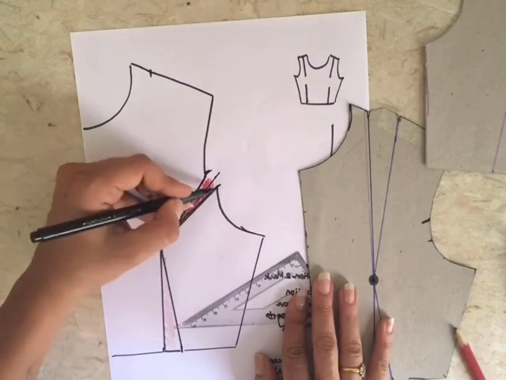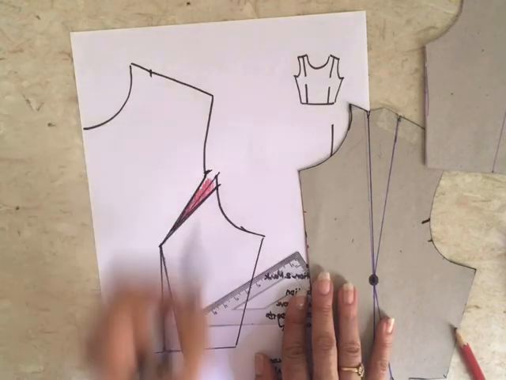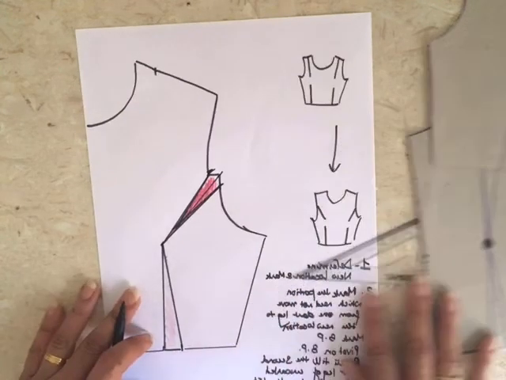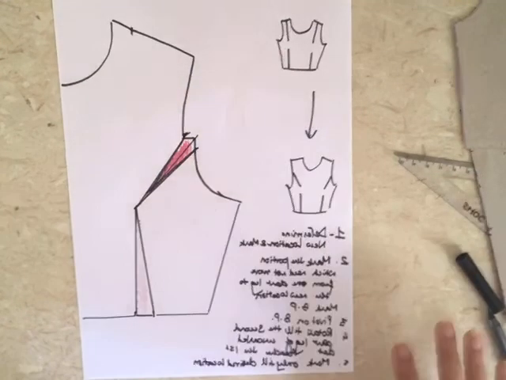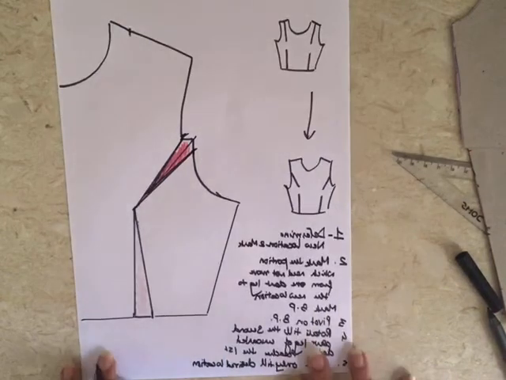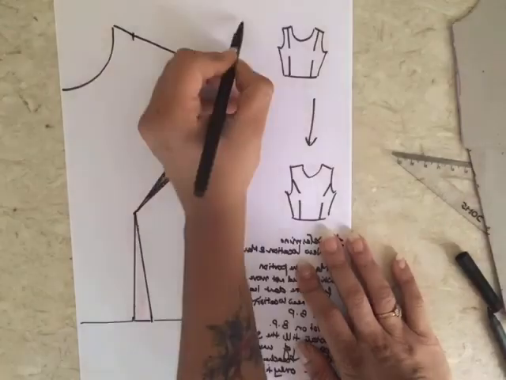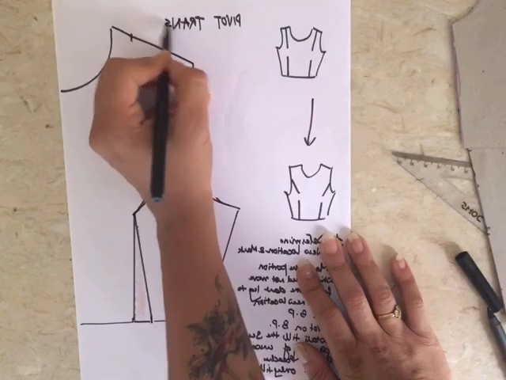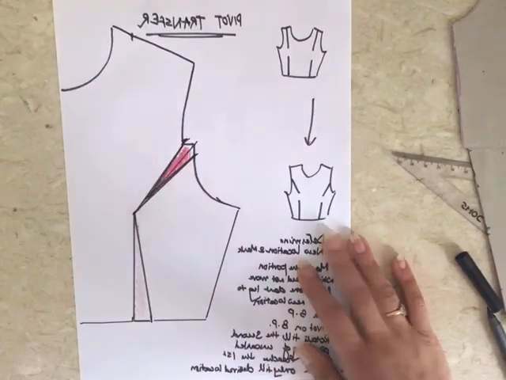So whichever is the outer side, you just continue that line, and wherever it meets the midpoint, join it. Okay, so this is your dart manipulation by pivot transfer method.